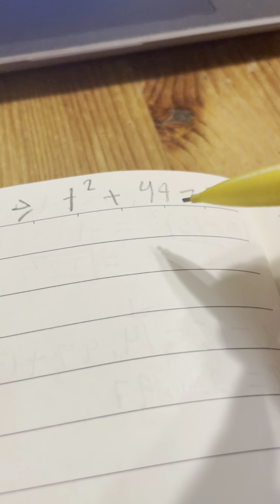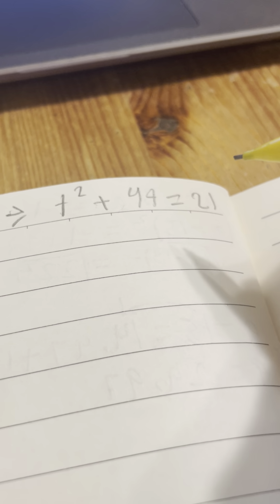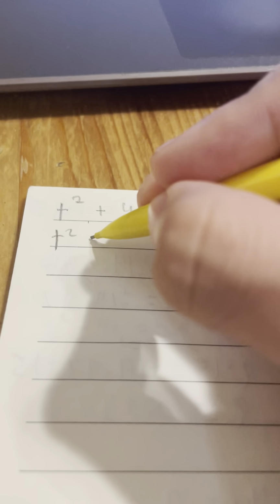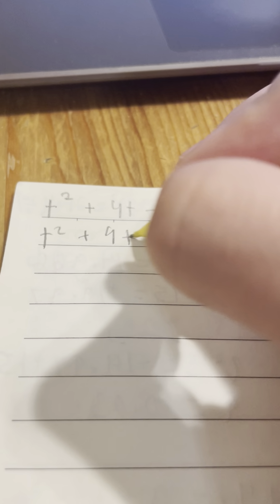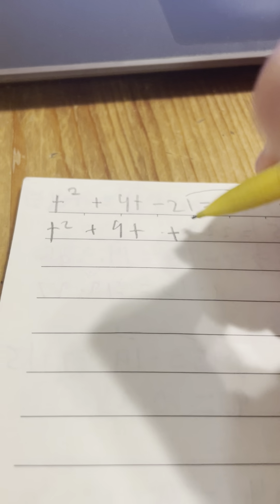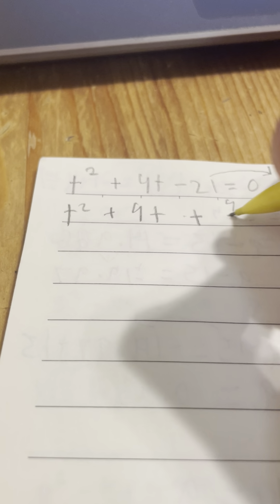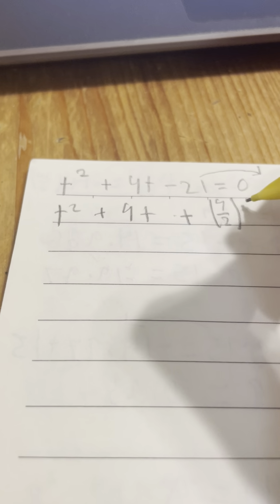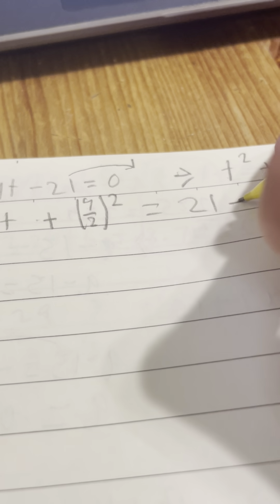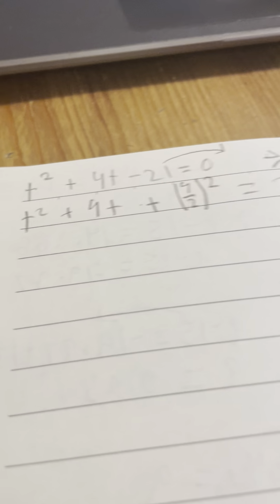After this part, you're supposed to add b divided by 2 squared in parentheses. So it'll start looking like t squared plus 4t plus b divided by 2 in parentheses squared, then equals 21, and then you do the same thing on this side. So plus parentheses b divided by 2 squared, and then you have that.